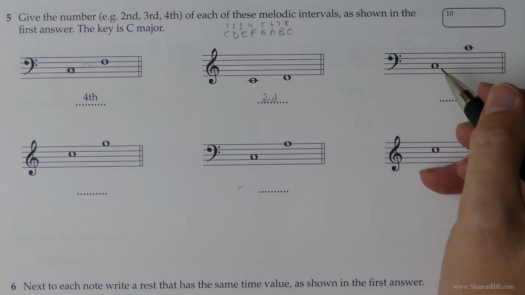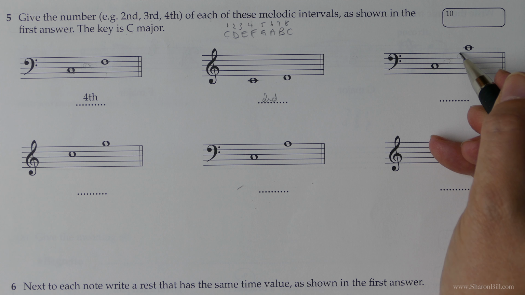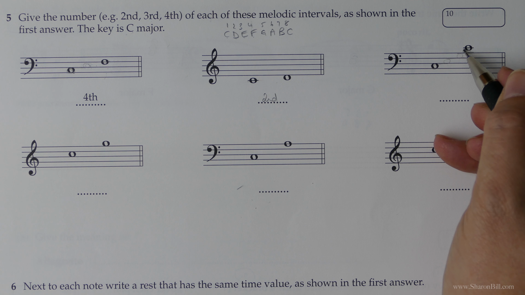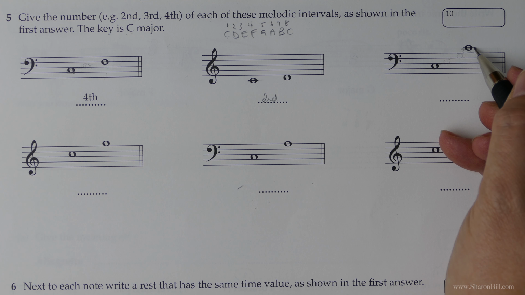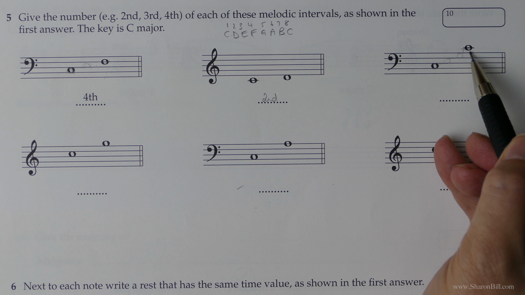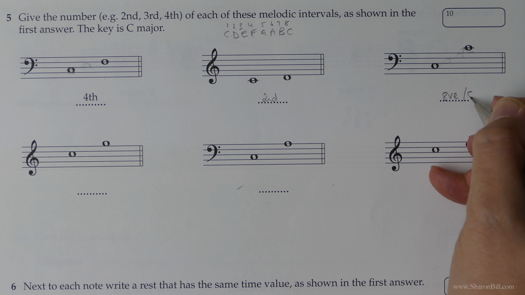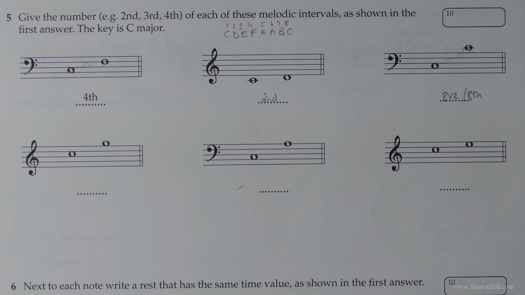We're now in the bass clef and we're counting 1, 2, 3, 4, 5, 6. 7 is the space, 8 is the line, and we've gone from C all the way up to middle C, and so that's an octave. So you can either say 8VE or you can say 8th, either of those will do.